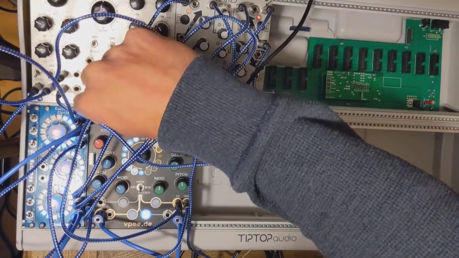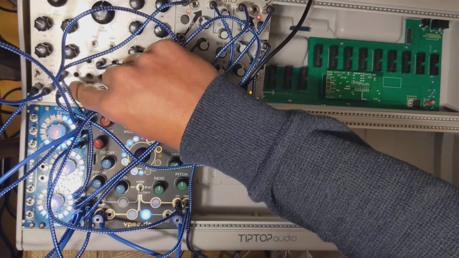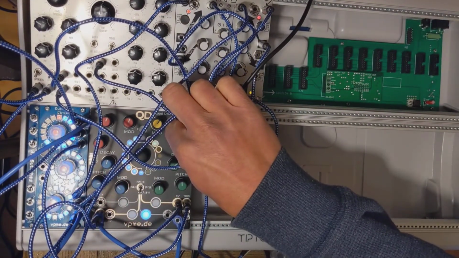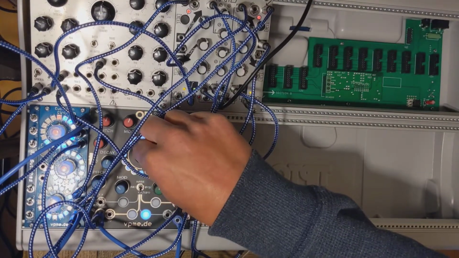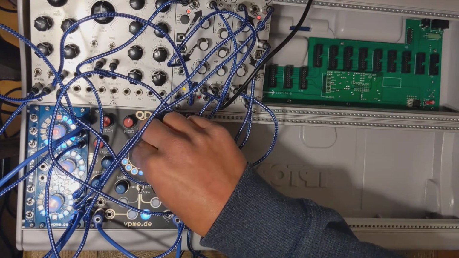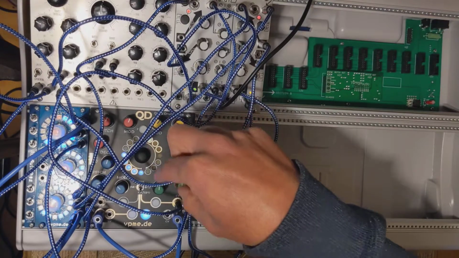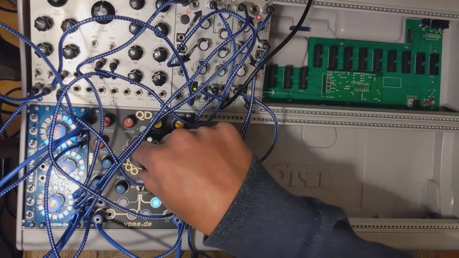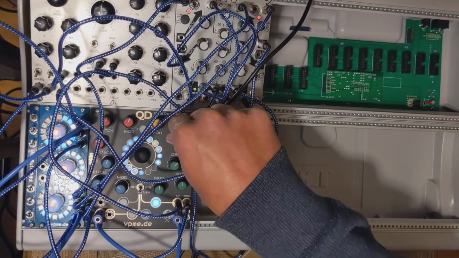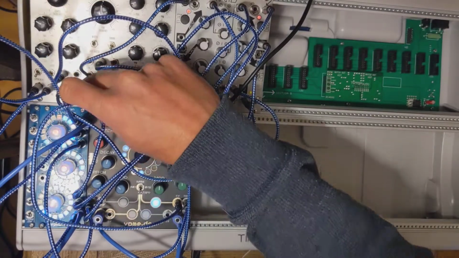So the square out doesn't work very well. Let's see if sub out is not working very well.